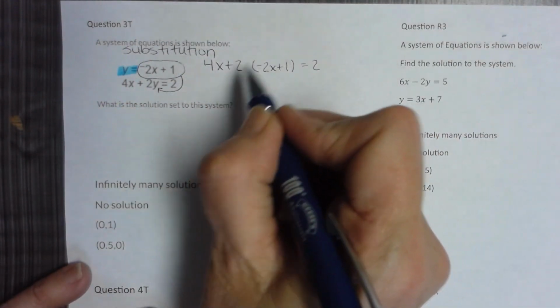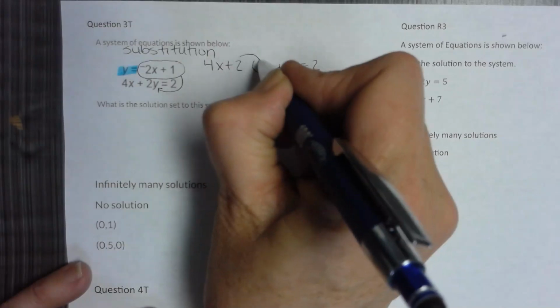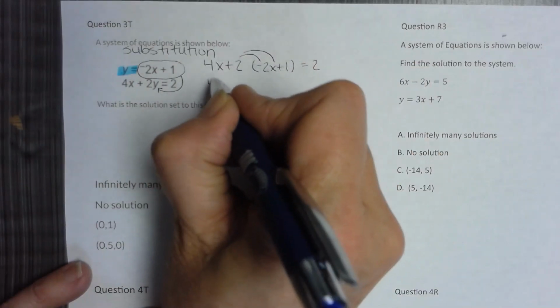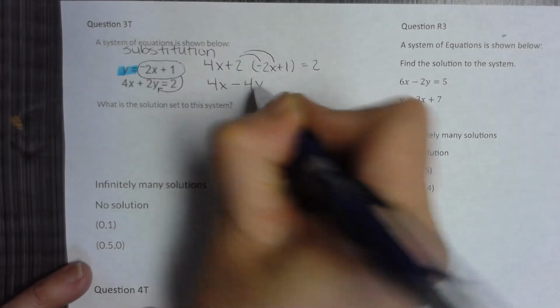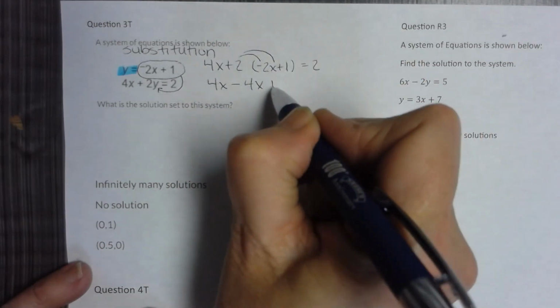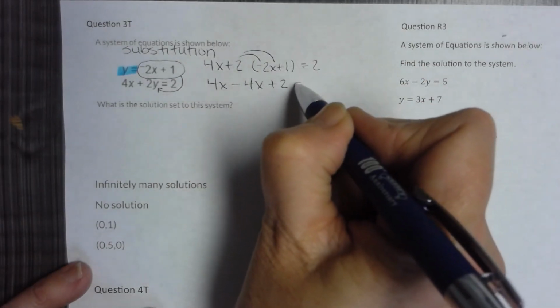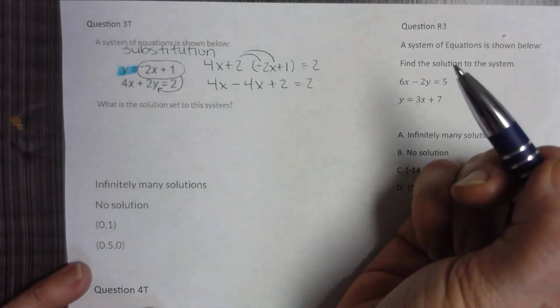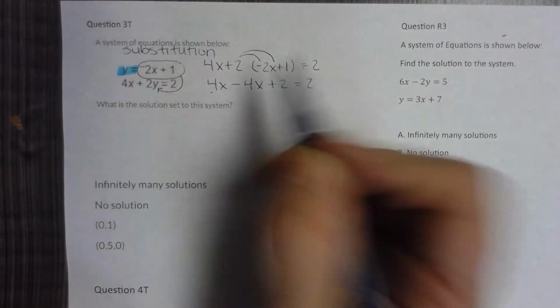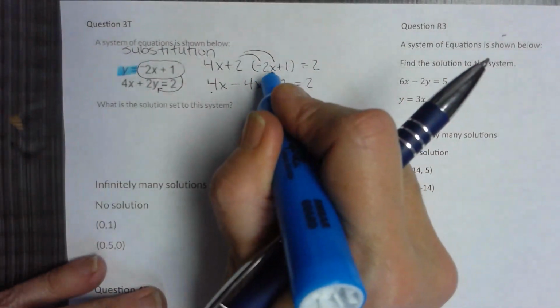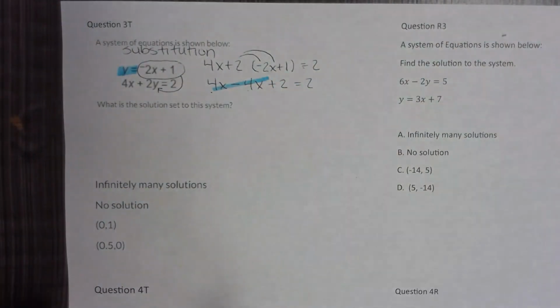Now we're going to distribute here. So I can bring down my 4x. 4 times negative 2x is negative 4x. 2 times 1 is a positive 2. Bring down my equals, bring down my 2. My next step, something weird takes place. 4x minus 4x is actually gone. So my variables all cancel out.